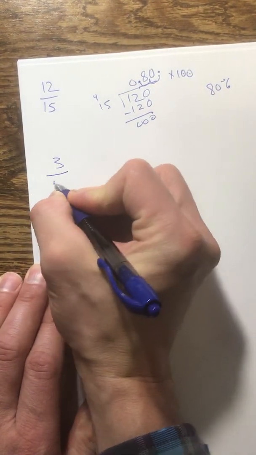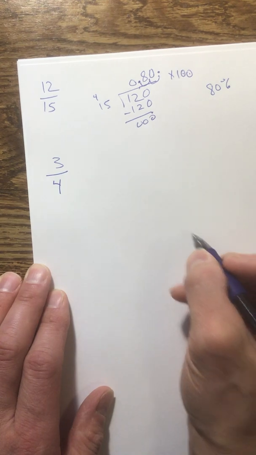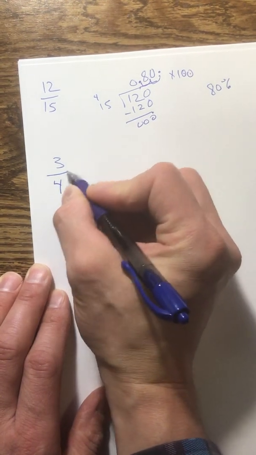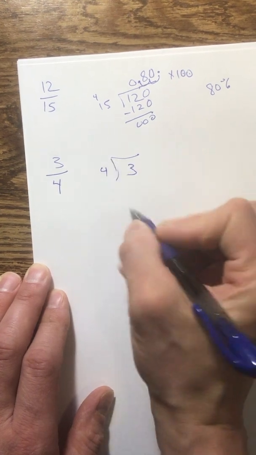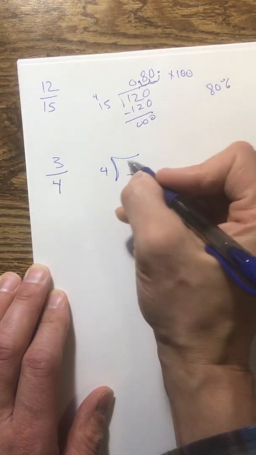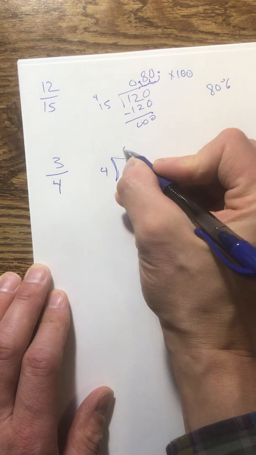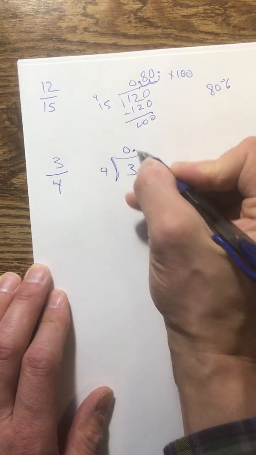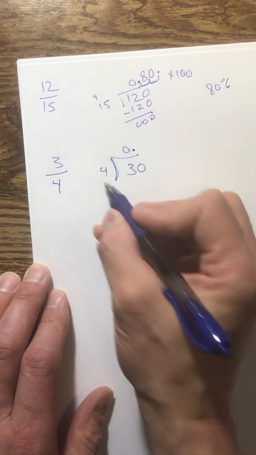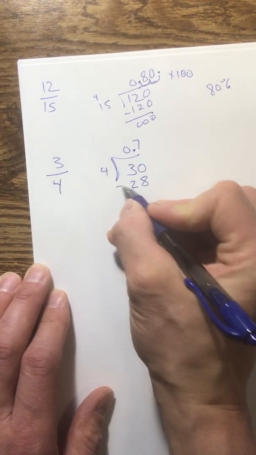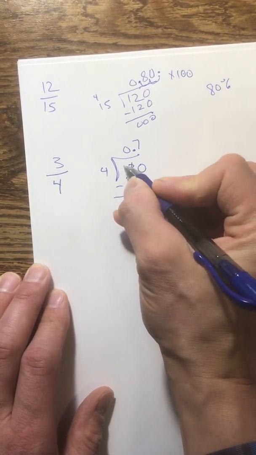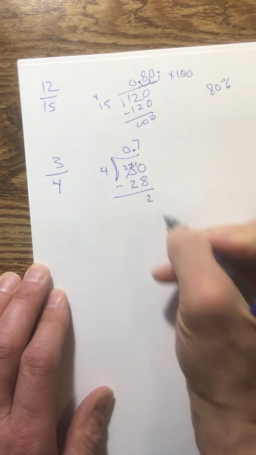Let's look at 3/4. What percent would that be? Well, top divided by bottom. This pen's not working too good. All right, 4 cannot go into 3. We put our decimal down, we throw in a 0. 4 into 30. Well, 4 times 7 is 28. Subtract that. We got 2.